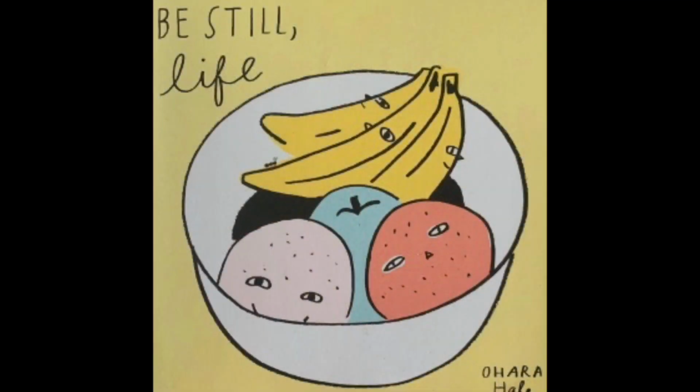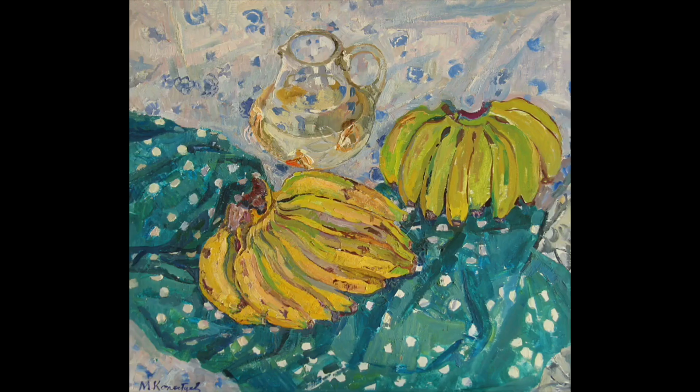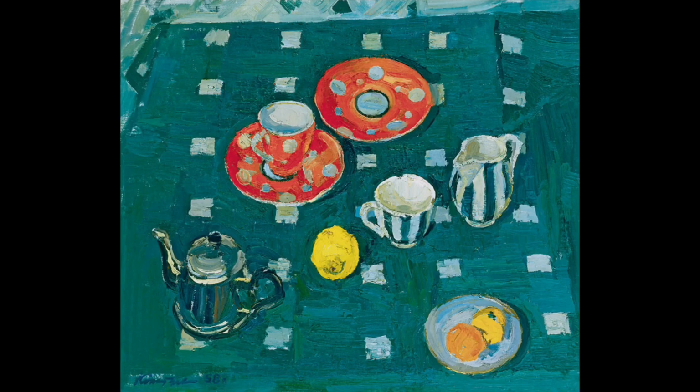Now, I'm going to show you first some examples. All right, I found some famous artists, and I also found some other pictures online. Here are some examples of some still lifes. We're going to talk about a famous artist first named Maya Kopitseva, and this is her still life with bananas and her tea service on the green tablecloth.